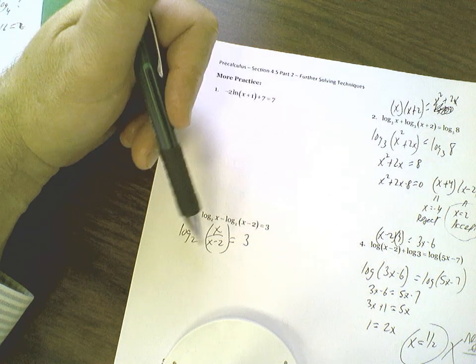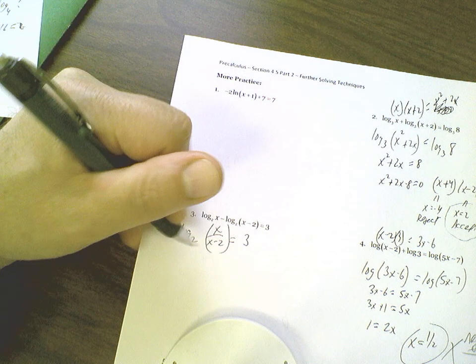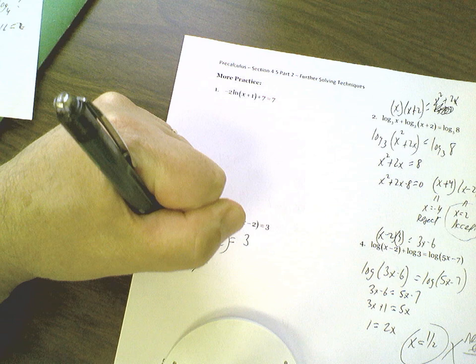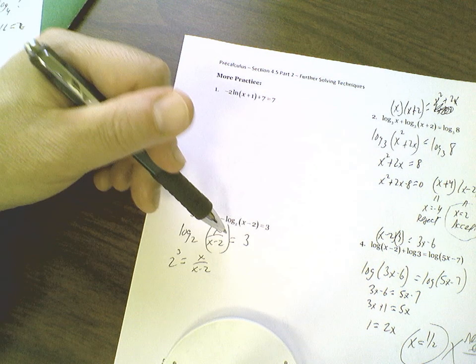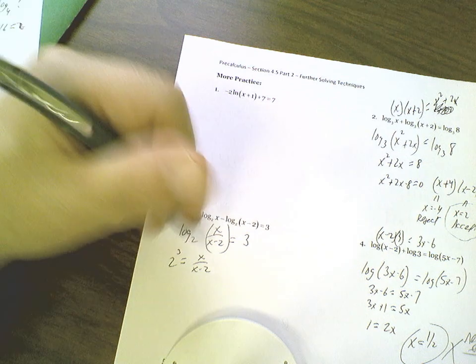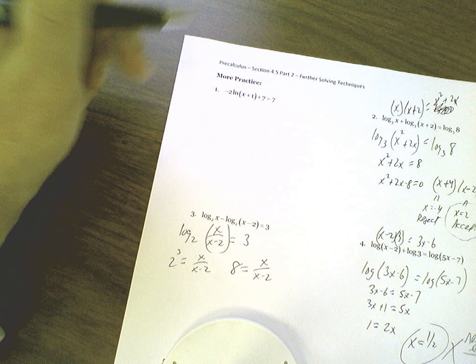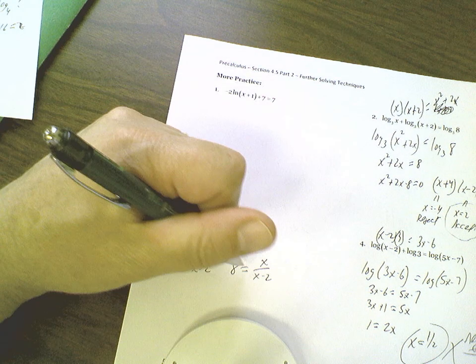I can rewrite this as 2 cubed equals x over x minus 2. That's a perfect rewrite. 2 to the third power equals x over x minus 2, so 8 equals x over x minus 2. And now to solve, I'll cross multiply: 8x minus 16 equals x.